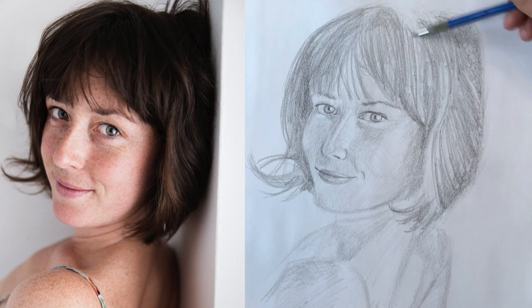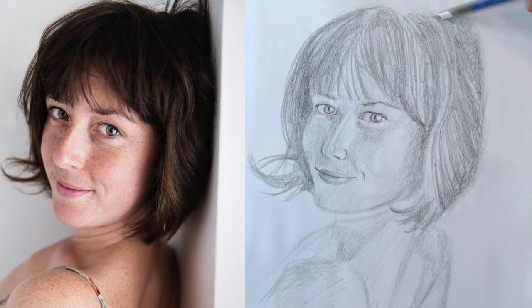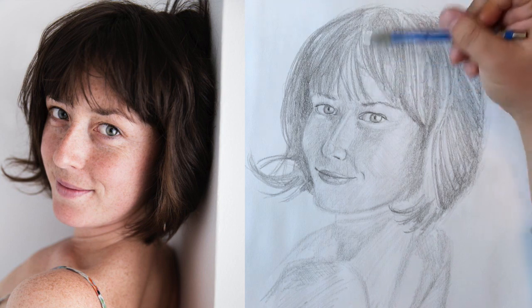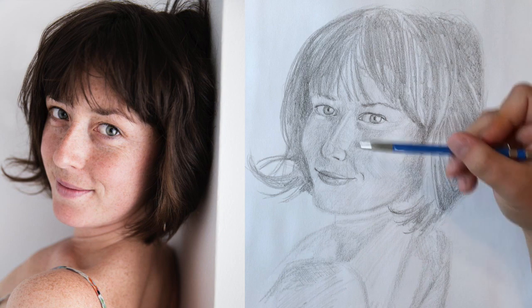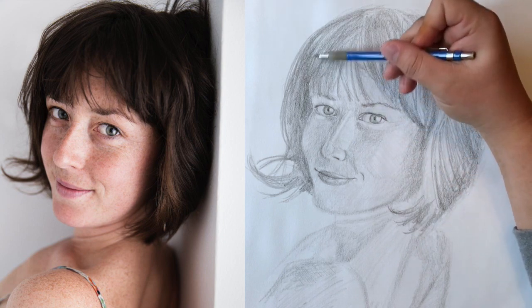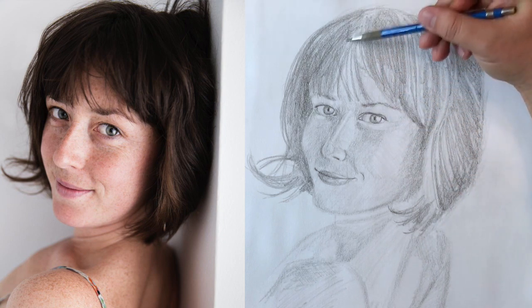So yeah, pretty soon we'll get to a place where we can take a quick step back and see if it needs any major changes or alterations, and definitely don't want to forget about the freckles.